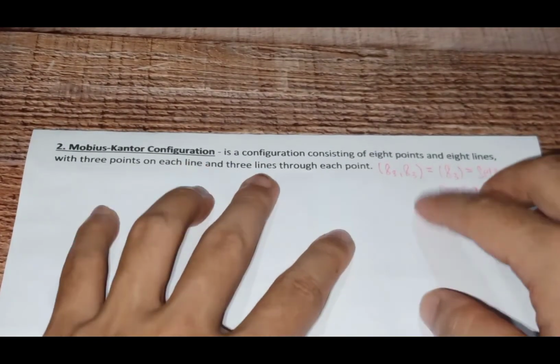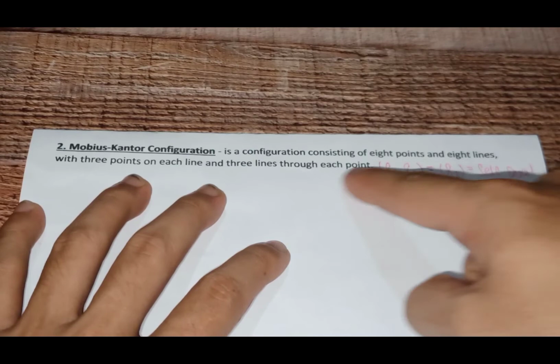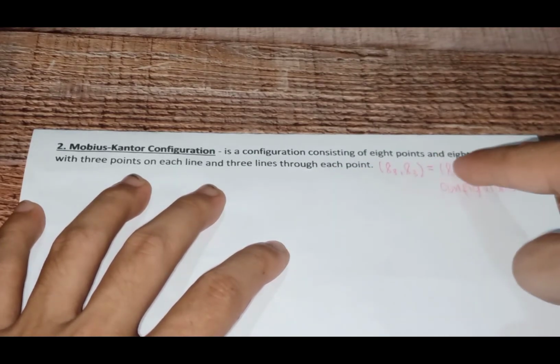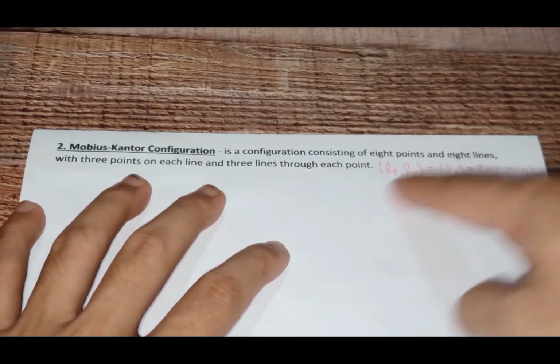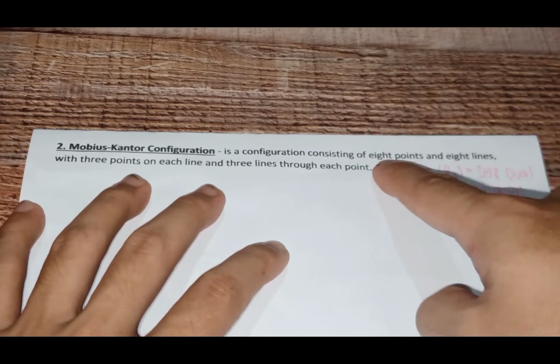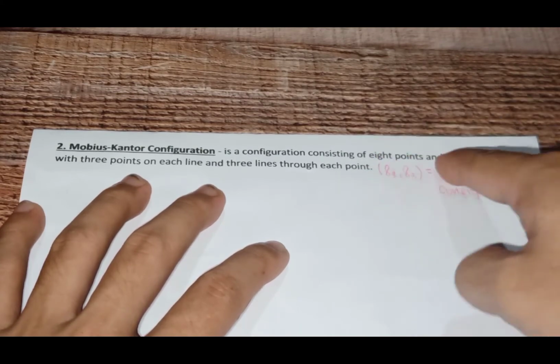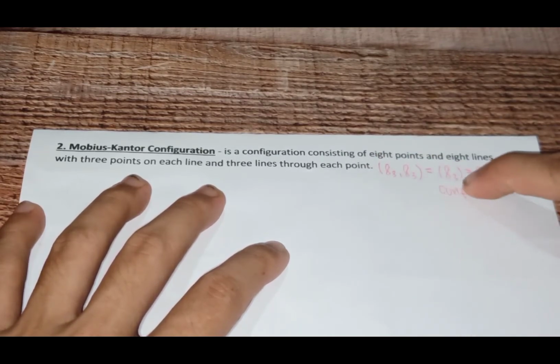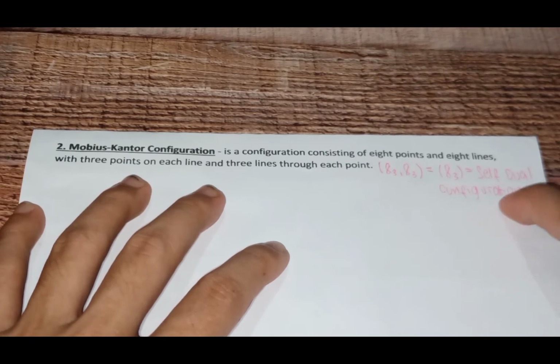And always remember that if the points and lines have the same value, you can write this as 8 sub 3. Like I said earlier, this is a self-dual configuration.